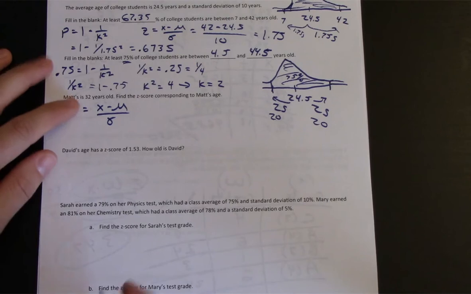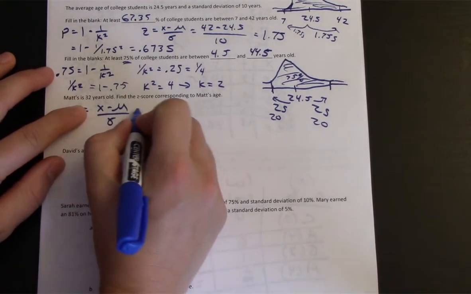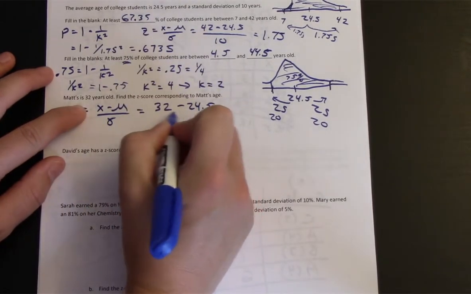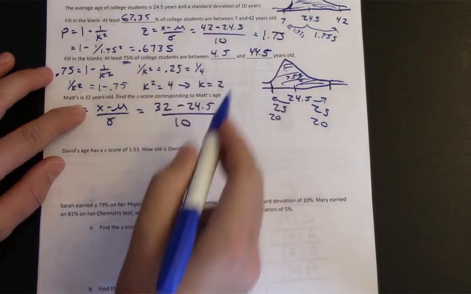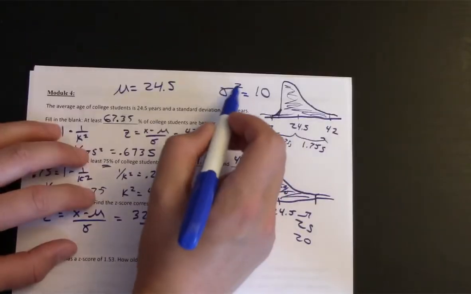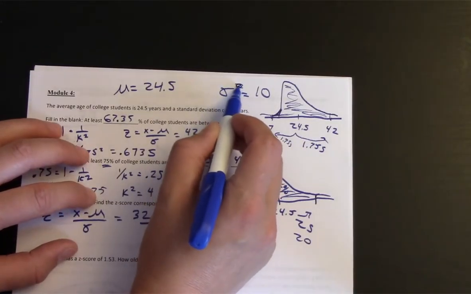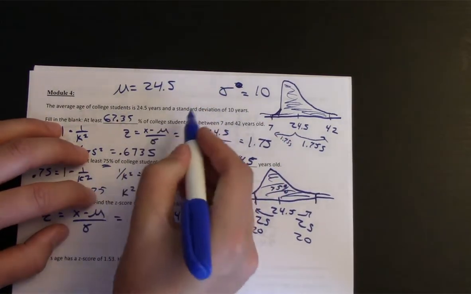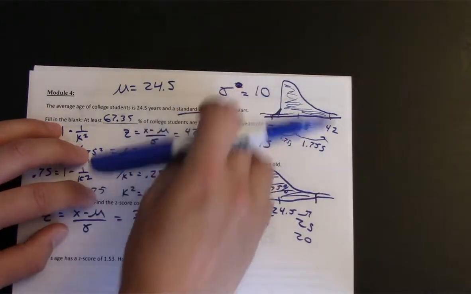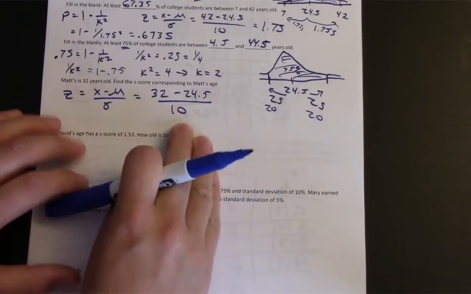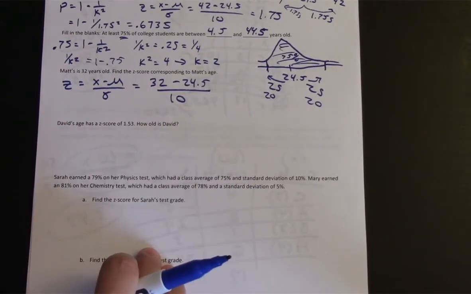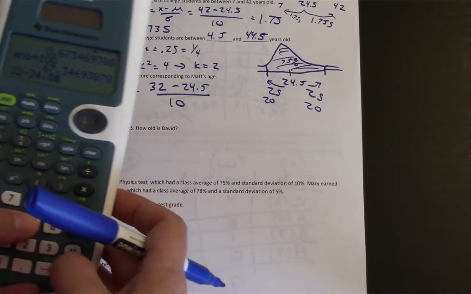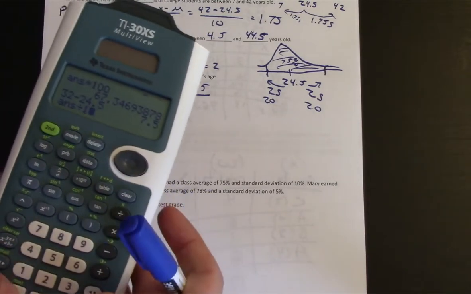So what's x here? X is Matt's age. The mean is still 24.5, and the standard deviation is still 10. I wrote that as sigma squared. Standard deviation is sigma, right? So that was a mistake I wrote there. So standard deviation is just sigma. Variance, remember, is sigma squared. Okay. All right, so that's divided by sigma. Good. So let's do this. 32 minus 24.5, and then take that and divide it by 10. What do you get? 0.75.